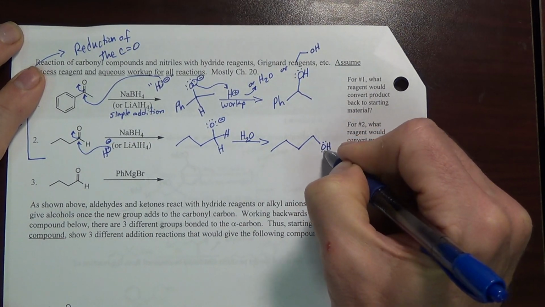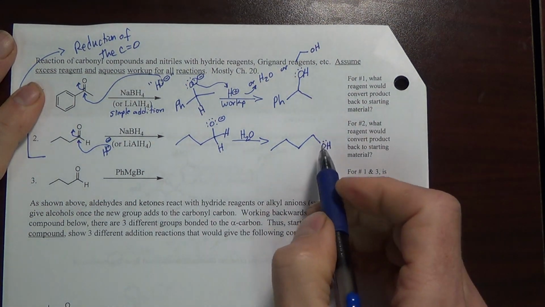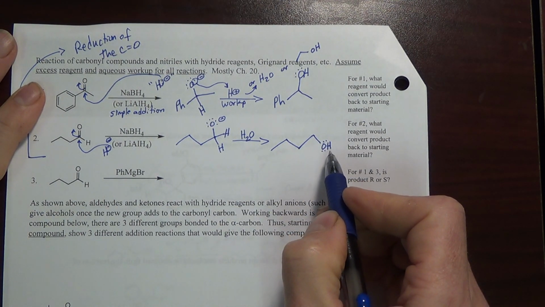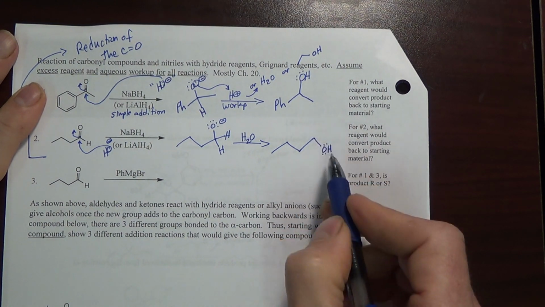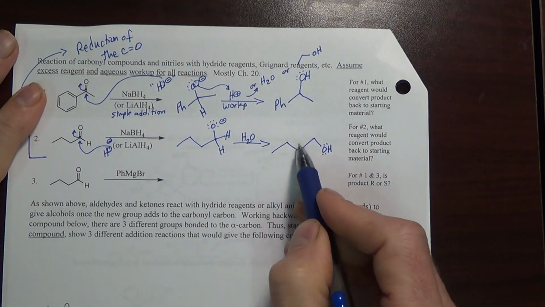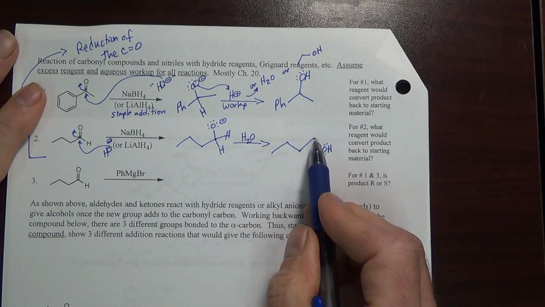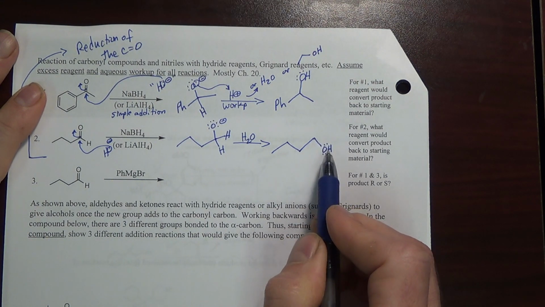There's your product. Now I drew the OH down on purpose because I wanted you to see it differently. You could draw it up if you want, down, it doesn't matter. So why not just draw it zigzag? 3 carbons, and then the 4th carbon now has 2 H's on it, right? There's 2 H's there, and then the OH.